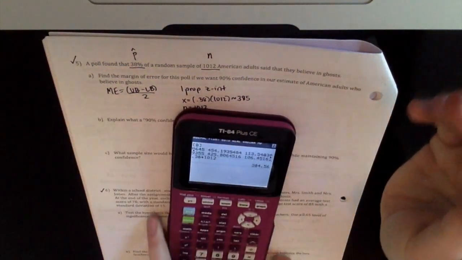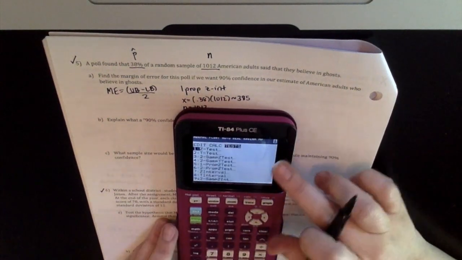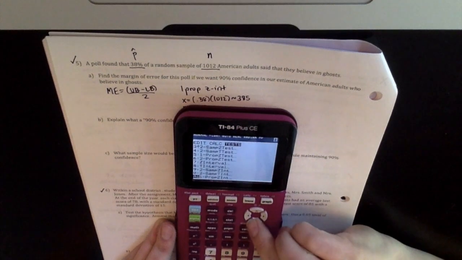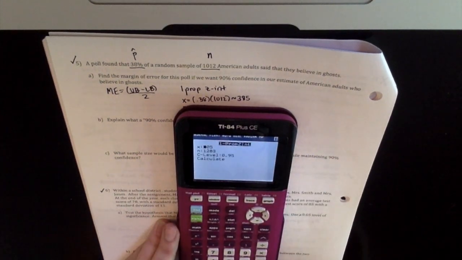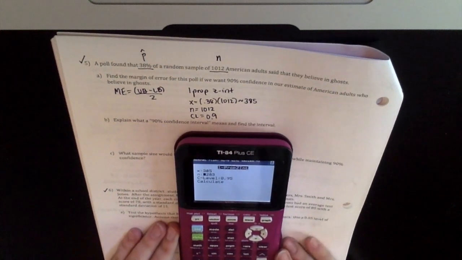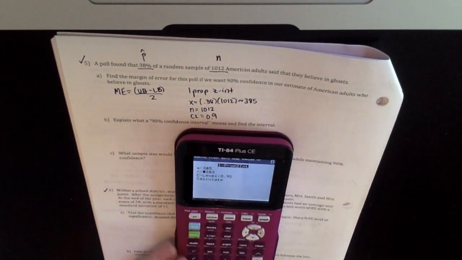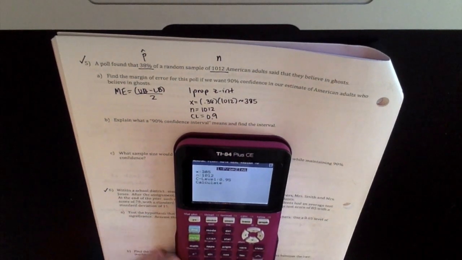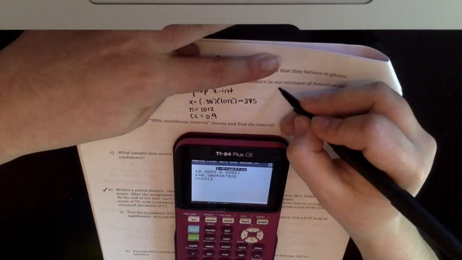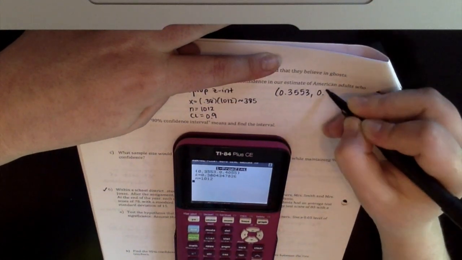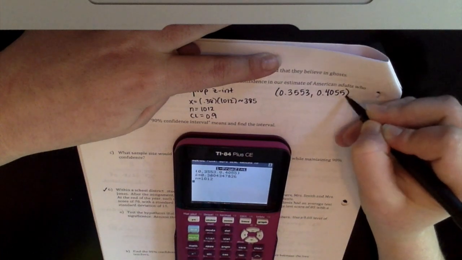So I'm going to go to my calculator. Stat, arrow left to test, and it's a 1 prop z interval, so that's actually all the way down at letter A. X is 385, N is 1012, and my confidence level is only 0.9, so that might need to be adjusted. The interval here we get is 0.3553 and 0.4055. Okay.